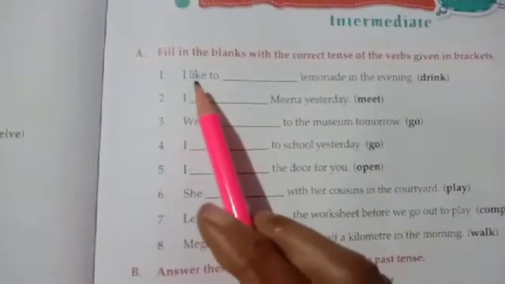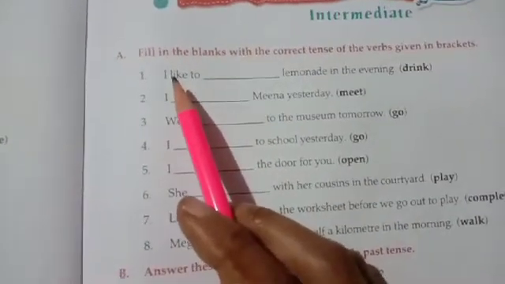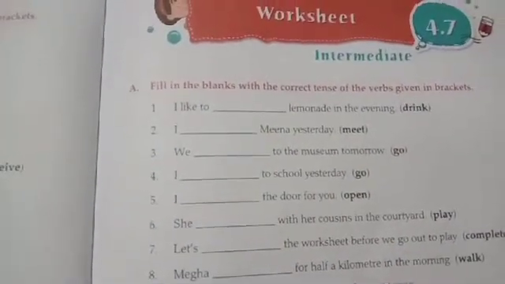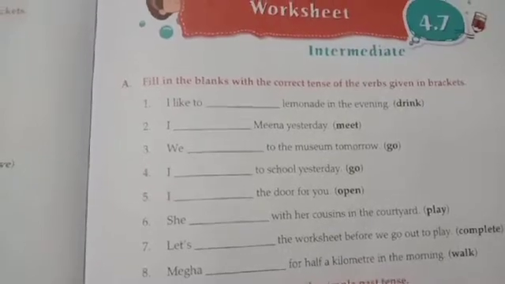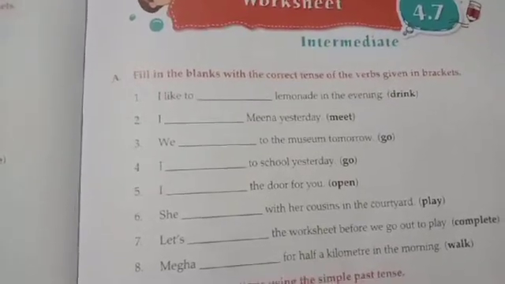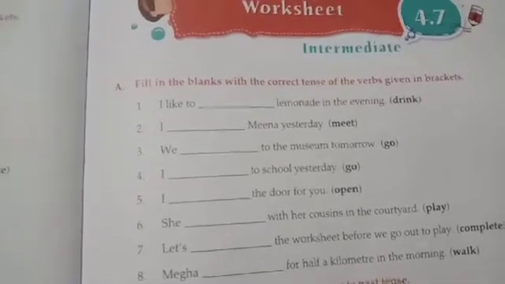Now see, you have to find out the tense first. Now see the first one. I like to dash lemonade in the evening. Now there is no word given like yesterday or tomorrow. In the evening means when some action is done every day, like I go to school every day. When an action is done every day, then it is always present tense. You have to always use simple present tense.